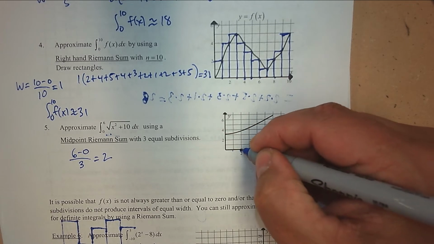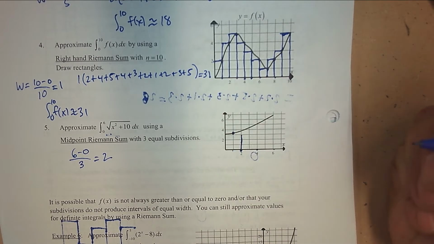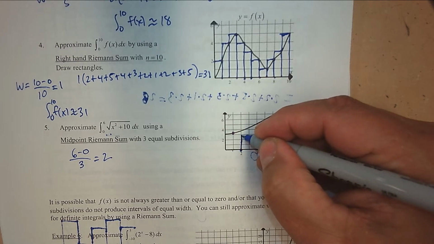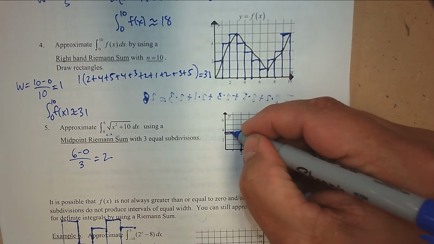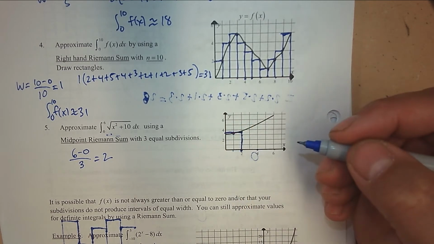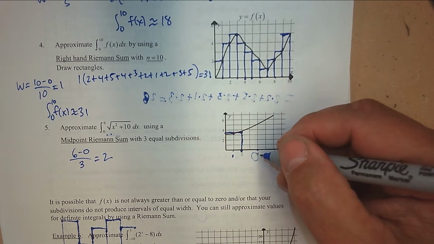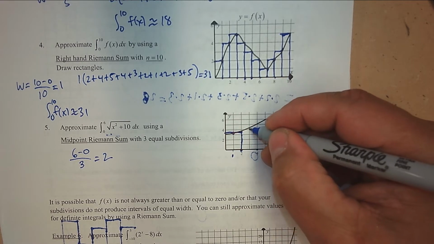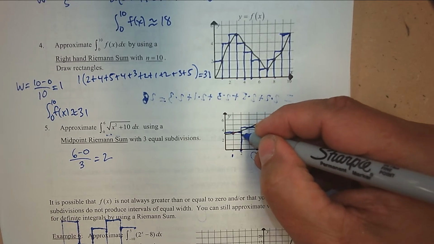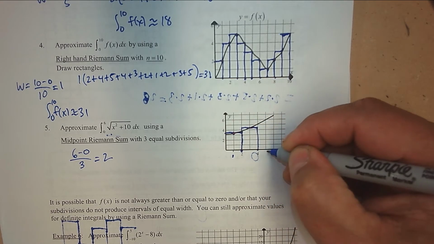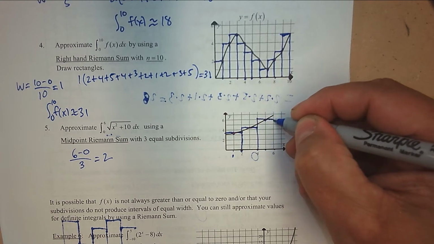So I still make my rectangle, but I look at the middle and go, okay, the middle goes up to what point on the graph? And then I make my rectangle. Here, the middle is 3. So I make sure that when I make my rectangle, it goes up to that middle, which is 3. 5, go up, make a point. That's where you make your rectangle, through that point.